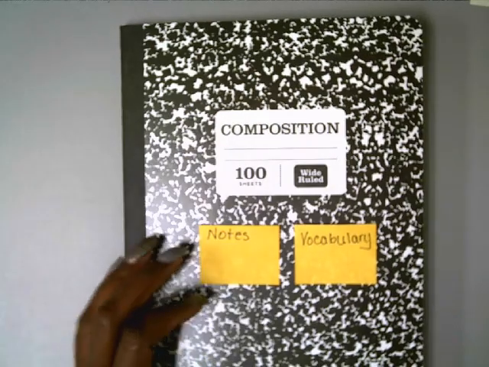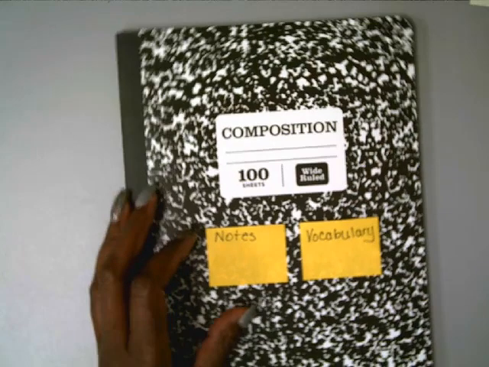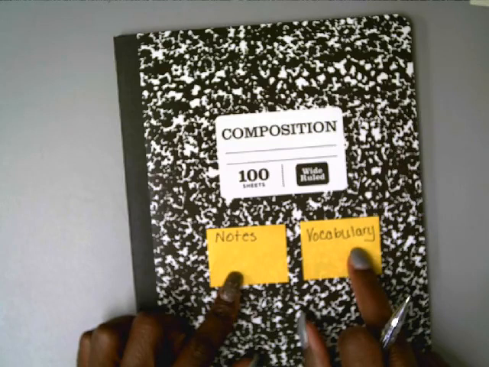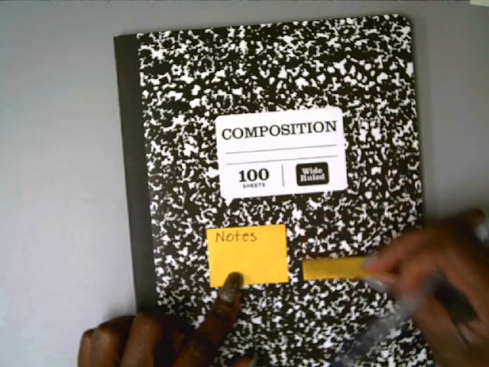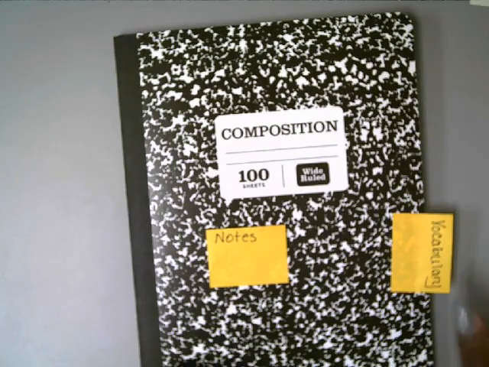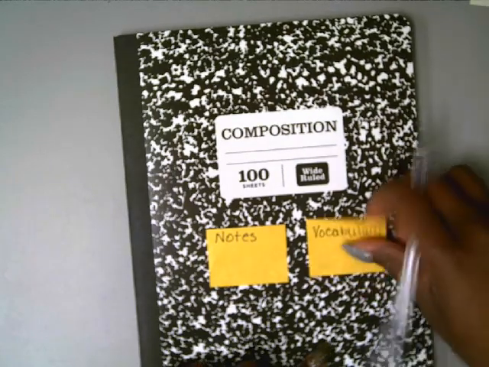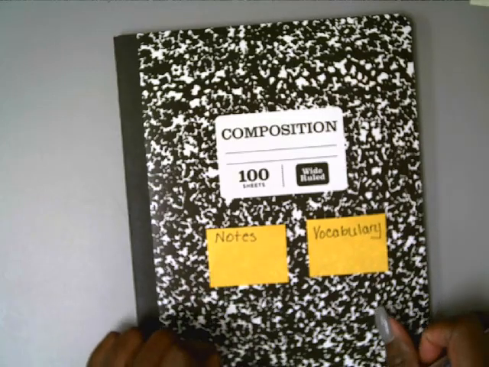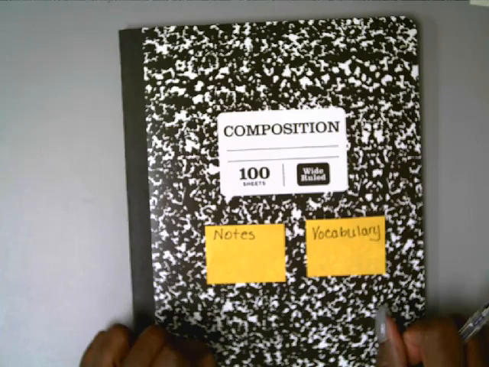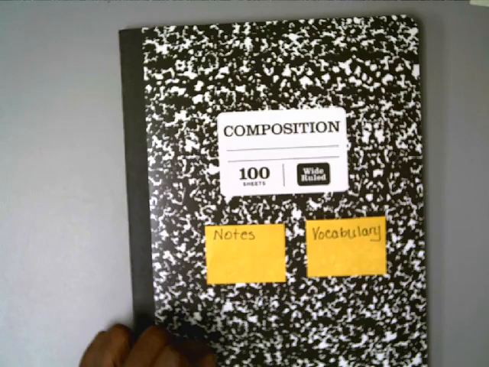Now, what we're going to do is write the word vocabulary on one sticky note. Make sure you write it on the opposite end of where it sticks, so it sticks out of your notebook like this. Then you're going to write the word notes on the other sticky note. I'll give you time to do that. Okay, we should be done by now.